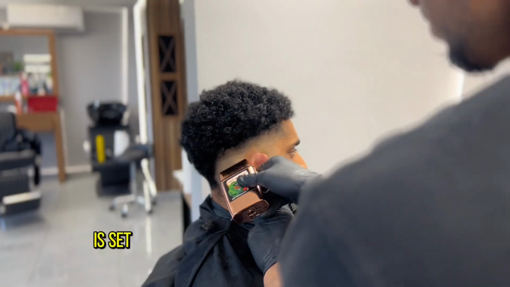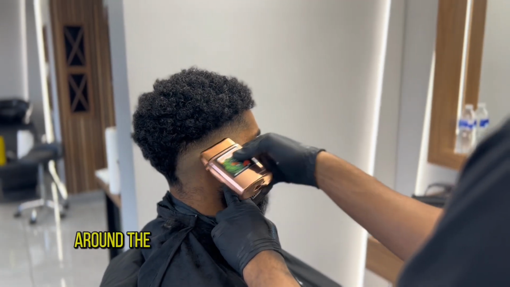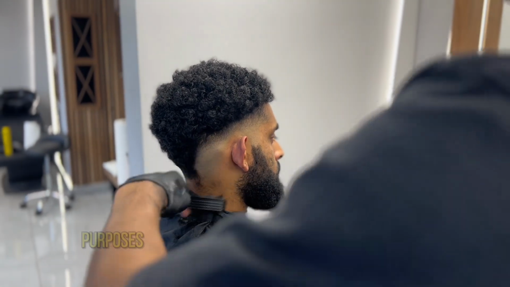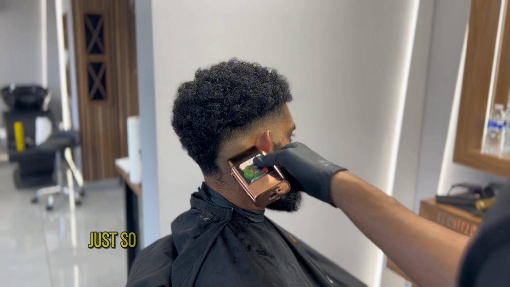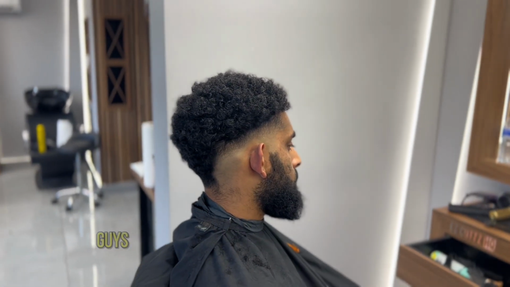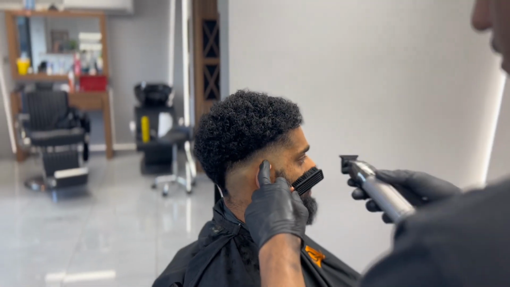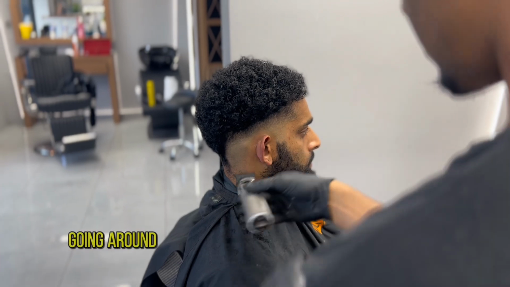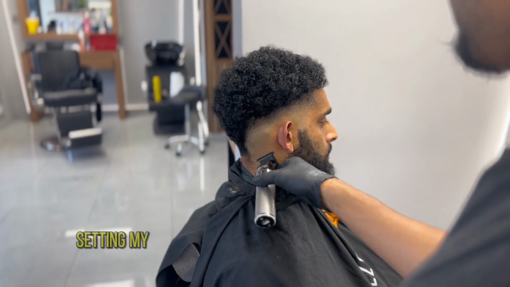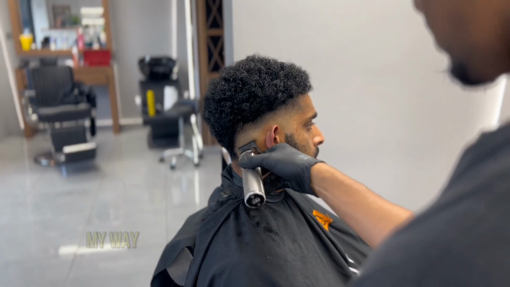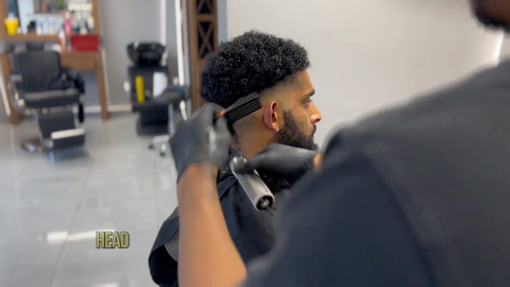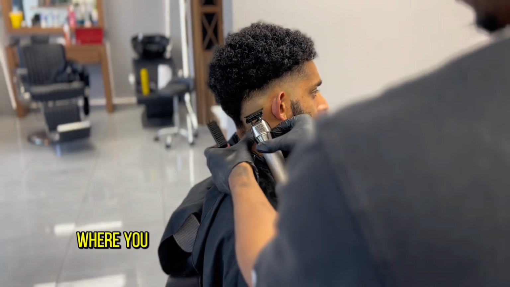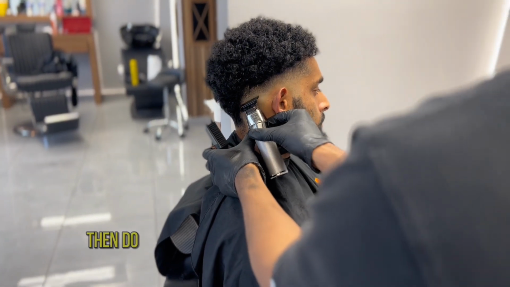What you want to do is set your guidelines around the whole head, and just for demonstration purposes, I'm just showing one side of the head just so I can keep this video nice and simple for you guys and not overcomplicate it. But usually I'll be going around the whole head and setting my guidelines first and working my way through that fade to the top of the hair. And this is something where you just want to come back later on and then do the detail work.